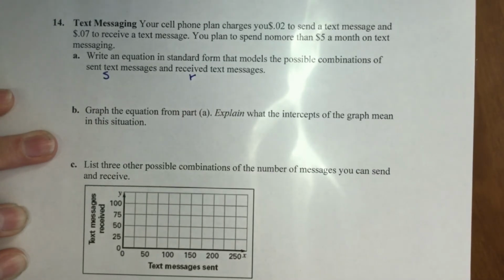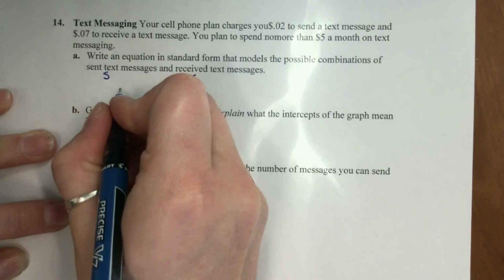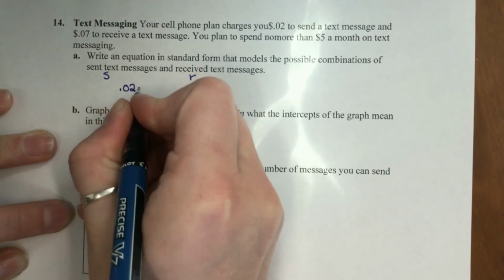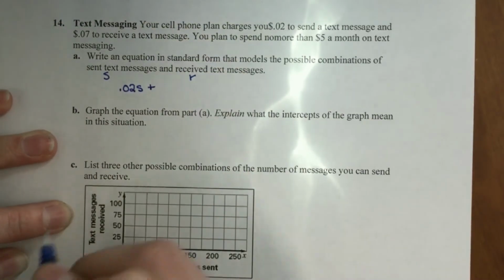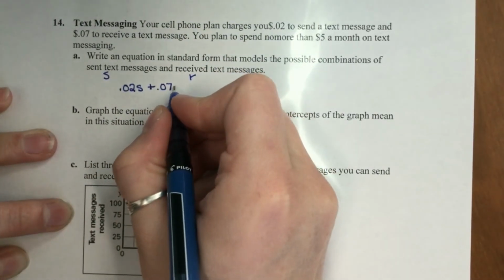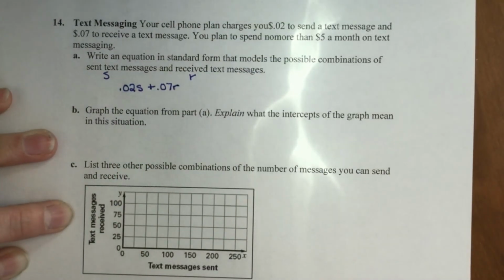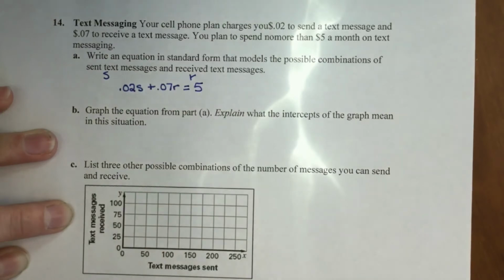How much do we spend on sent text messages? 0.02 on sent. I'm going to add that to the 0.07 or 7 cents per received text messages, and that needs to equal a total of $5.